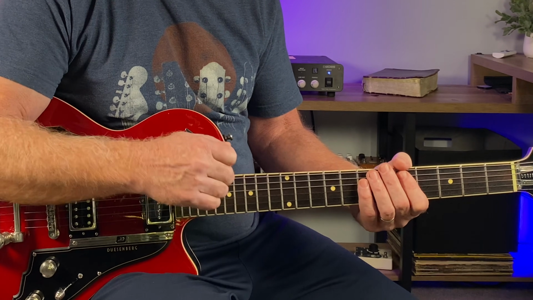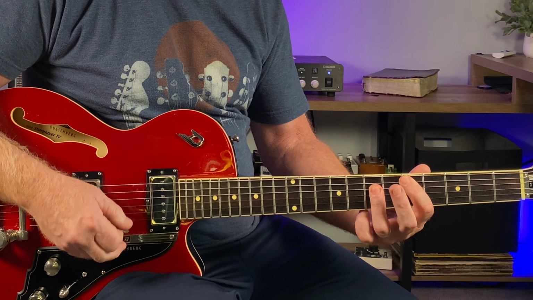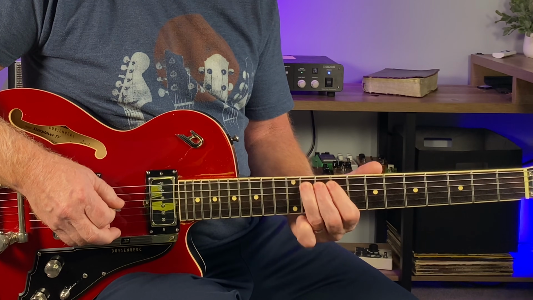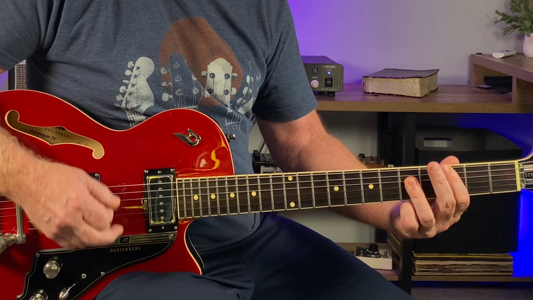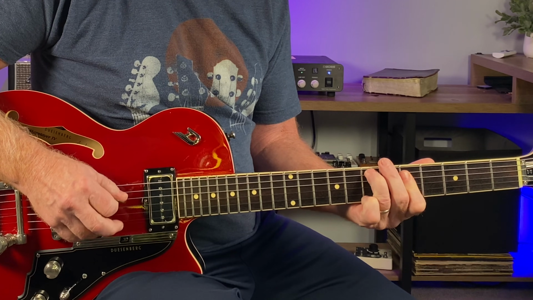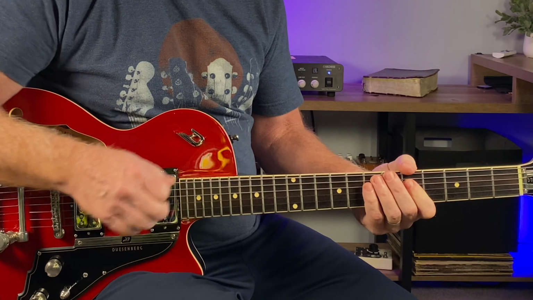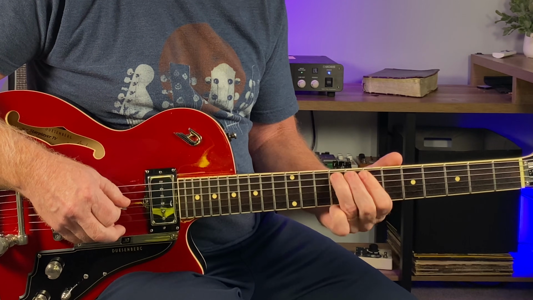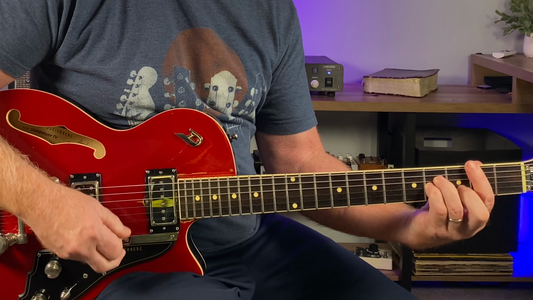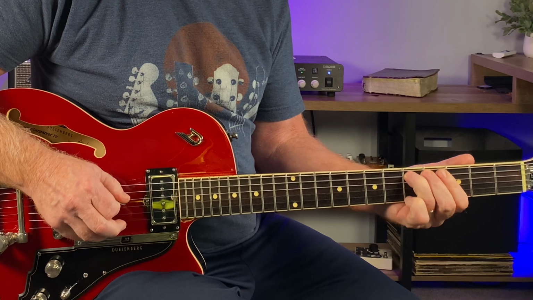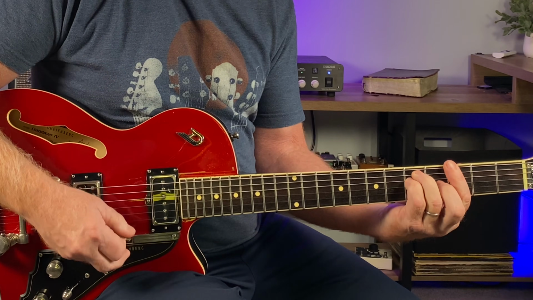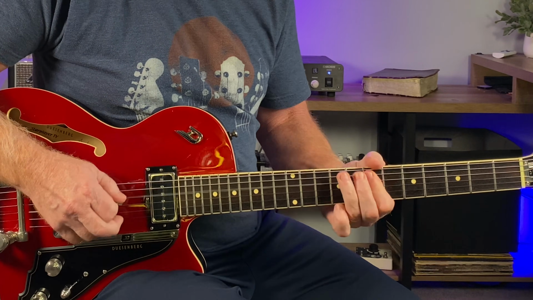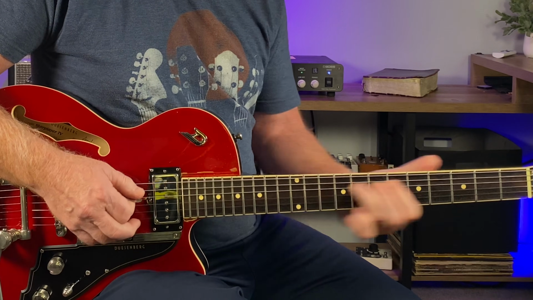And these ideas are movable. Not just a D chord, you can do this for an E chord 2 frets up, or a C chord. These ideas are movable. So again, D, B minor, G, A, D.